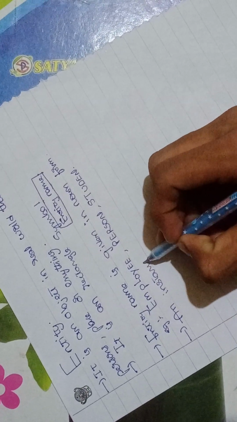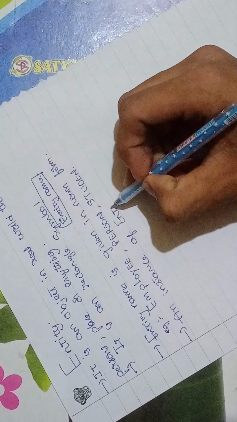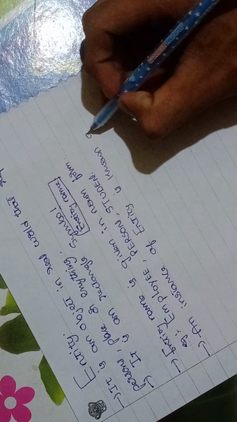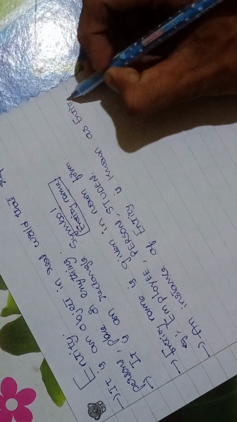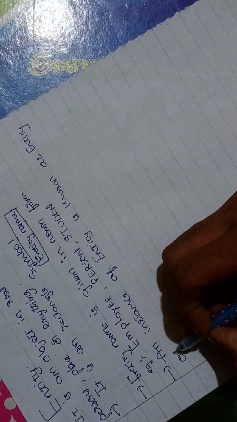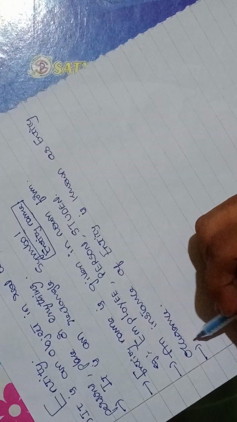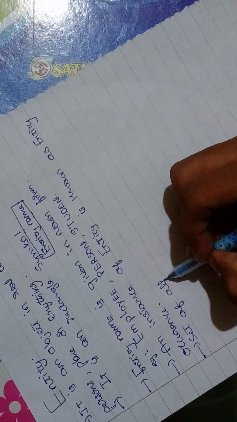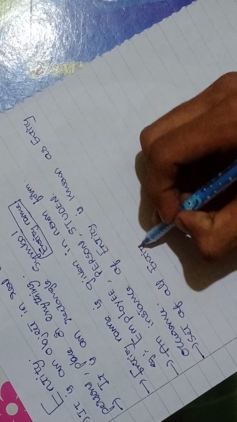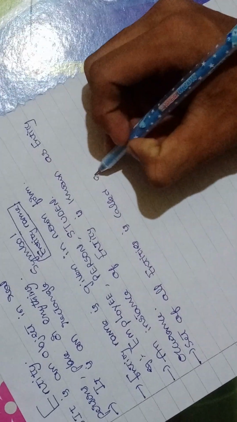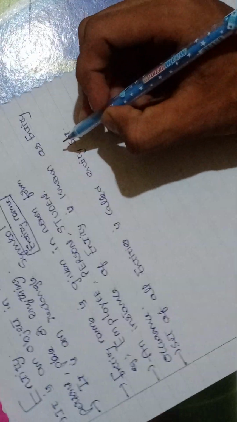Now the next point: in an entity, the set of all entities is called an entity set. For example, student.